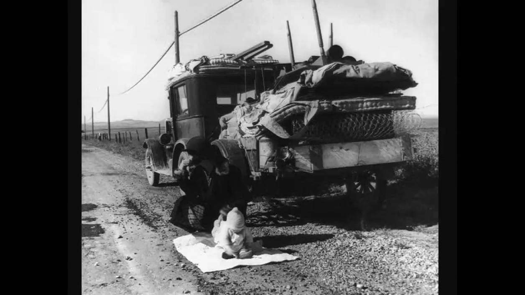Many of these people were left with almost nothing. And so they packed up whatever they had, their mattresses, their clothes, onto a truck, a car, whatever they could find to move. And they took off and went to California. The hope was that in California they would find something better. California had not been hit with the same weather problems.